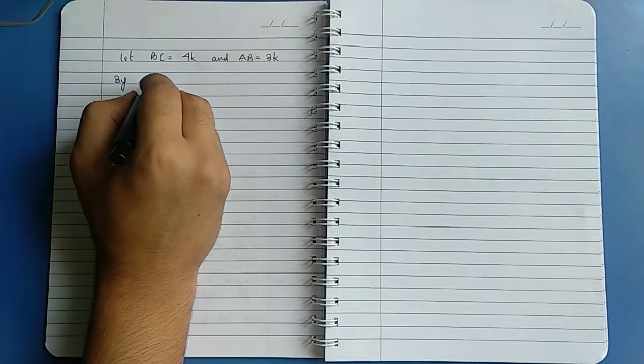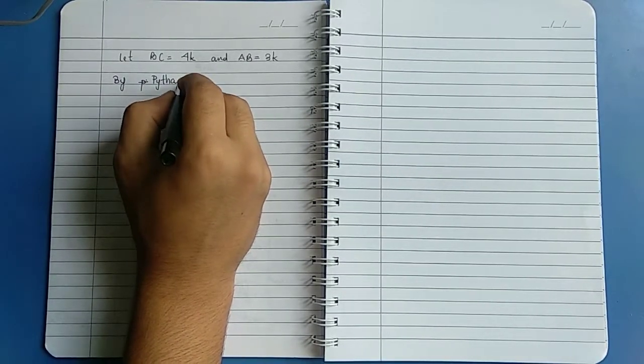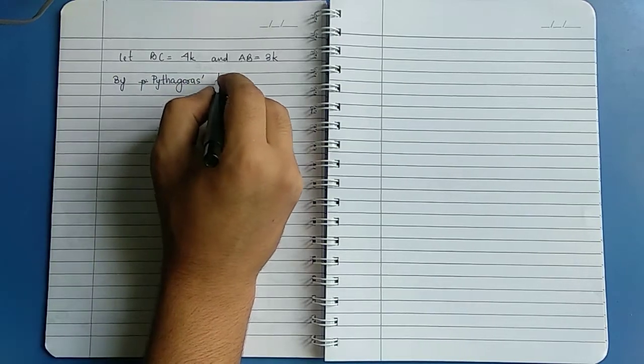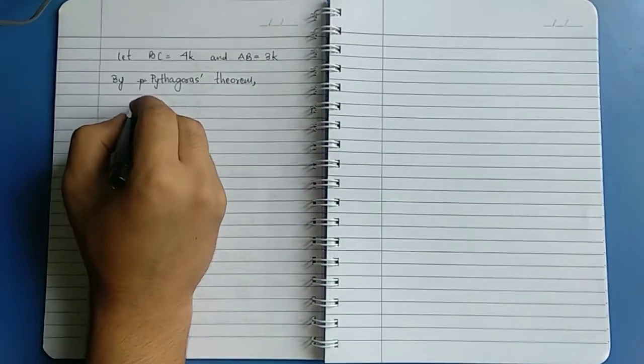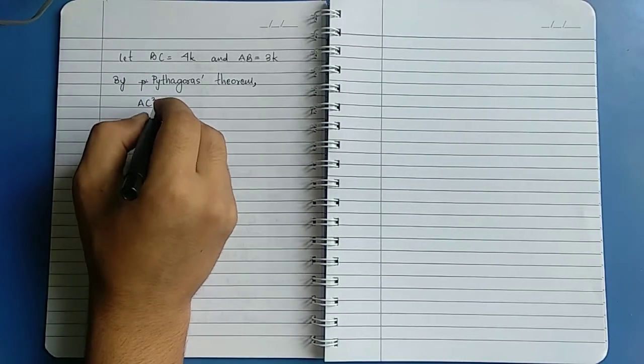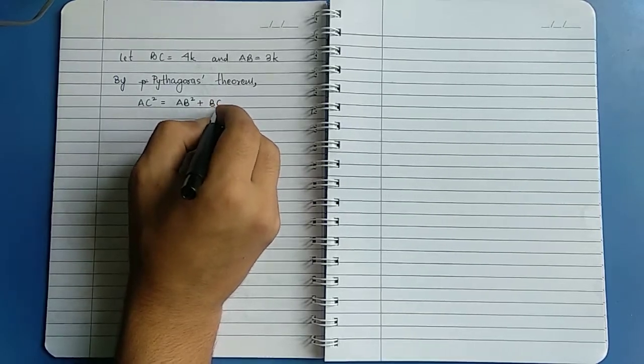By Pythagoras' theorem, AC square equals AB square plus BC square.